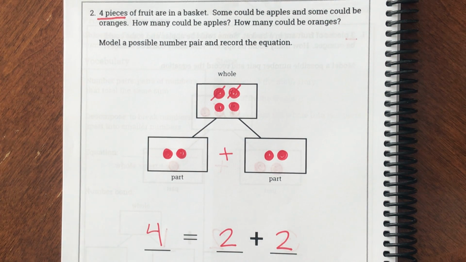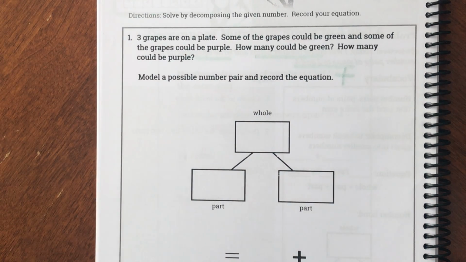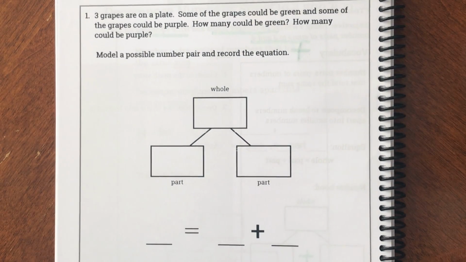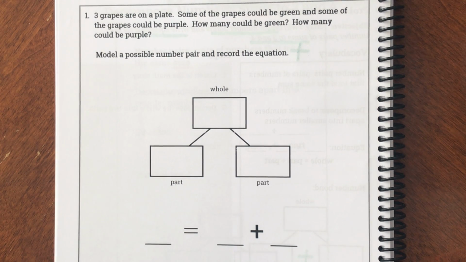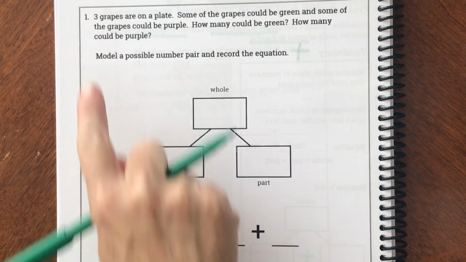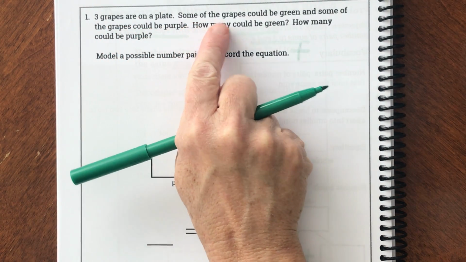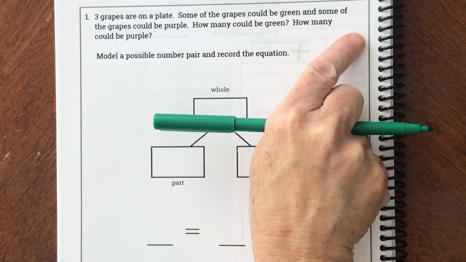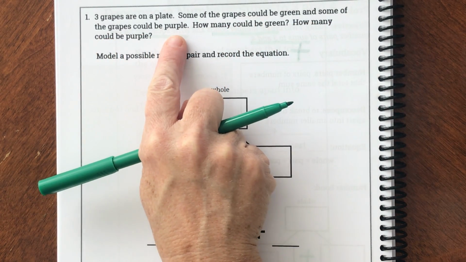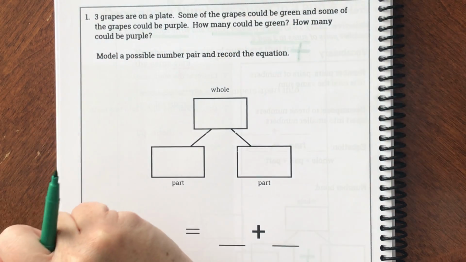Okay, friends, let's do some of these together. Today we are starting on page 146. Can you please turn your book to page 146? And here is our first problem. Okay, our first problem says, 3 grapes are on a plate. Some of the grapes could be green and some of the grapes could be purple. How many could be green? How many could be purple?